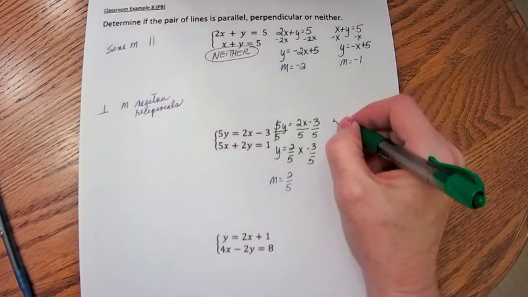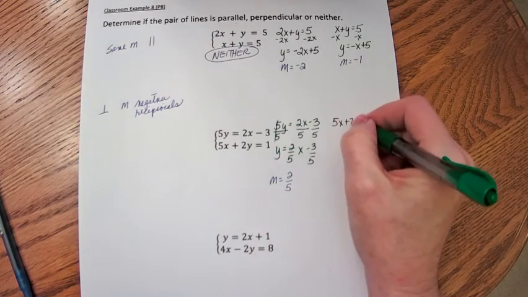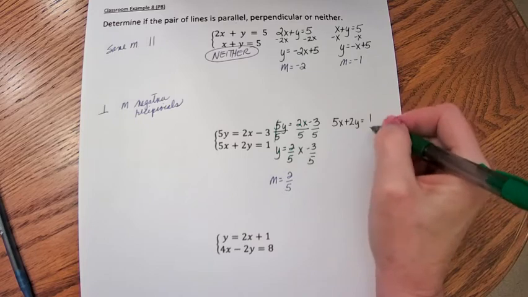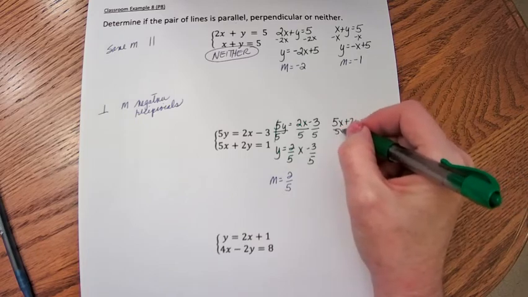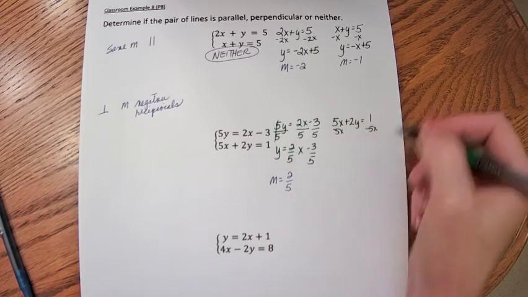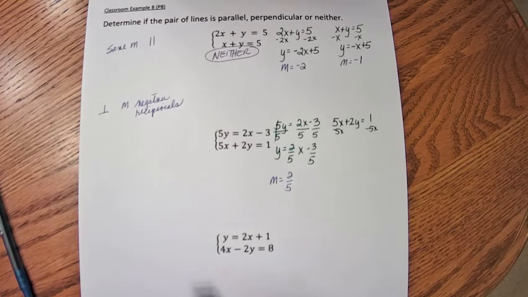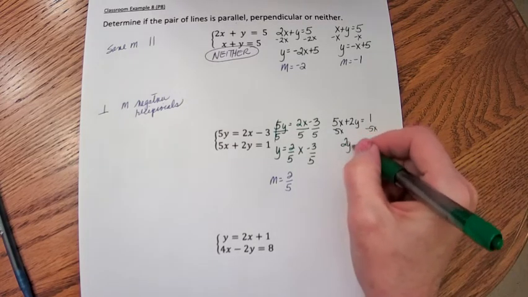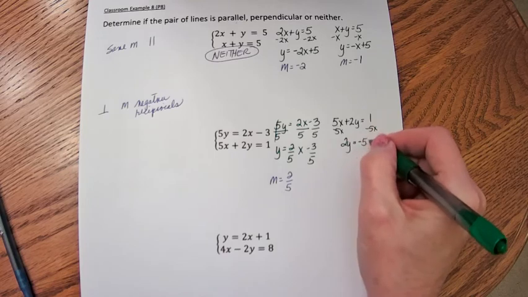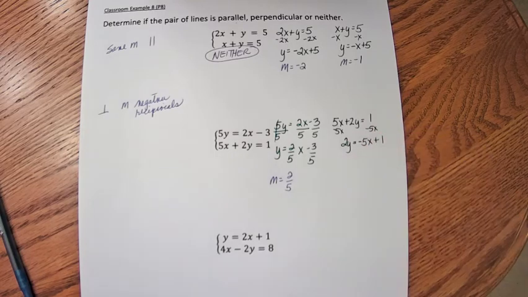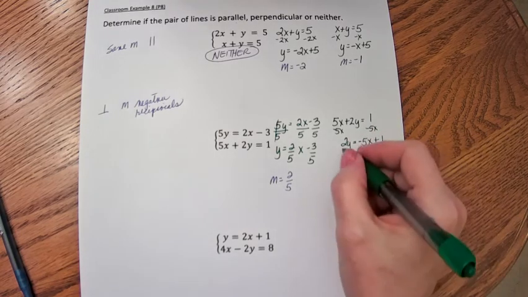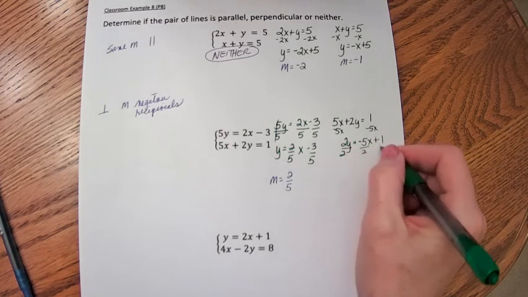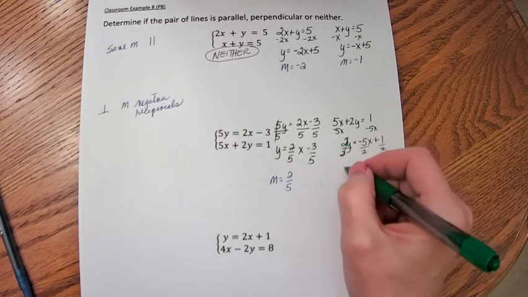Let's look at the second line here. Here we have 5x plus 2y equals 1. My first step is to move the 5x over, subtract 5x from both sides. 2y equals negative 5x plus 1. And now I want to get y by itself, so I'm going to divide by 2.